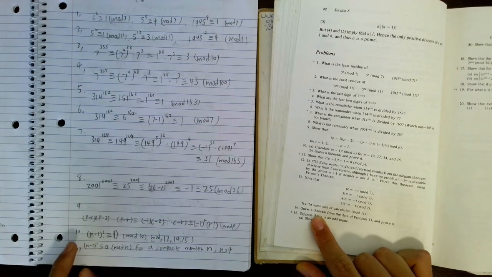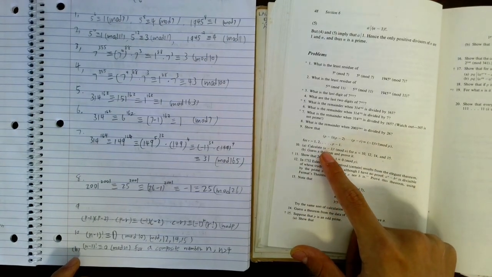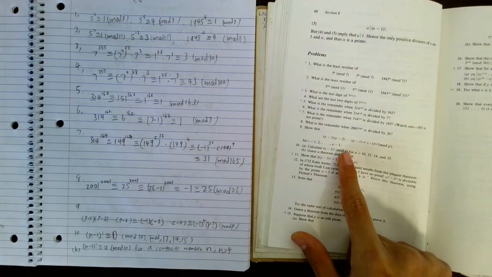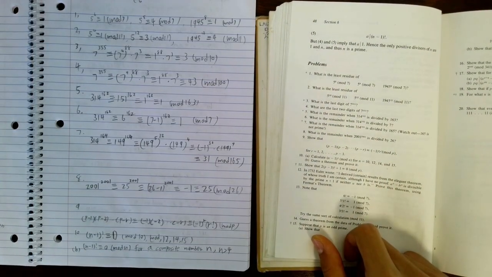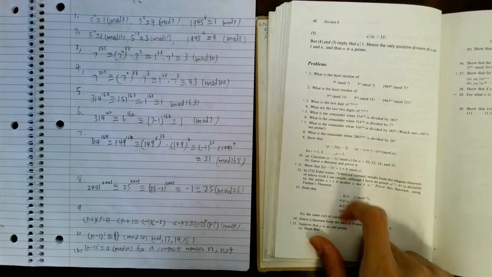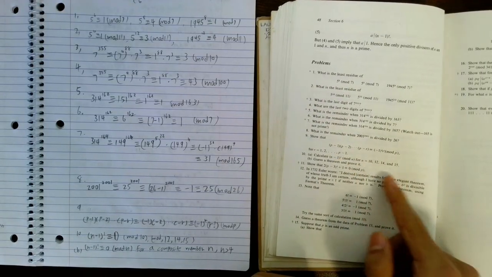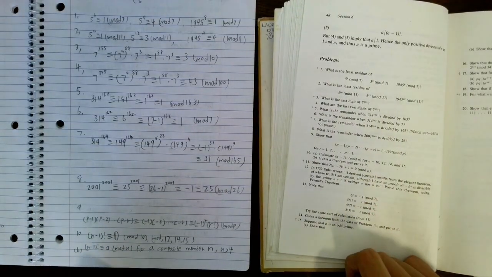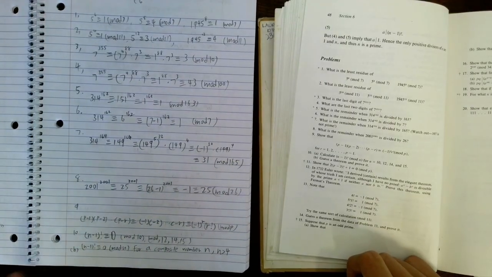And question number 10. Calculate n minus 1 factorial modulo n for n equal to those numbers. Well, you're gonna find that within those factorials, there are all the factors for those numbers. It should always be equal to 0, as the number here is divisible by this.